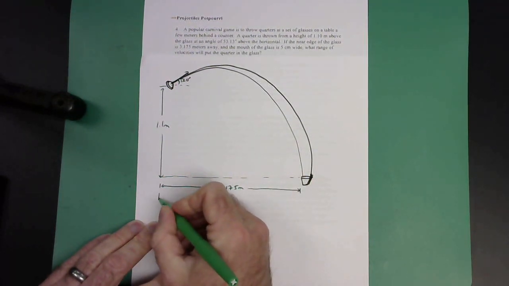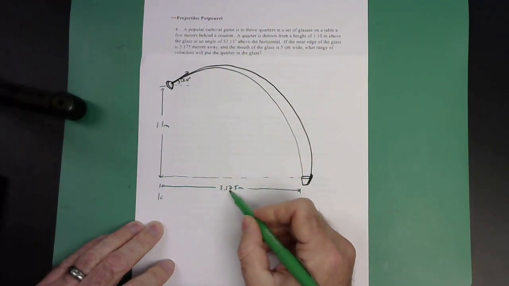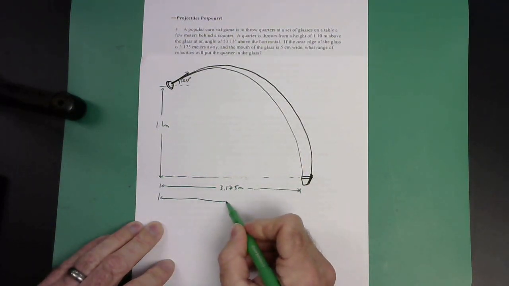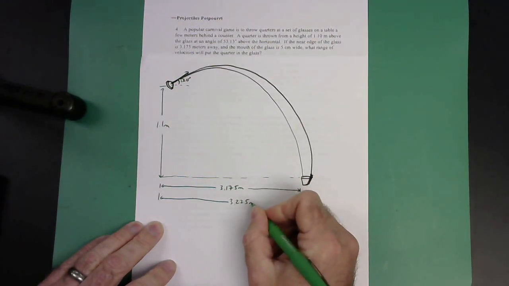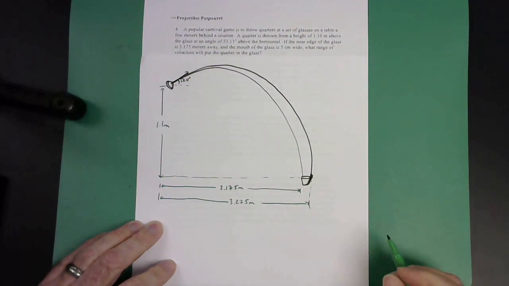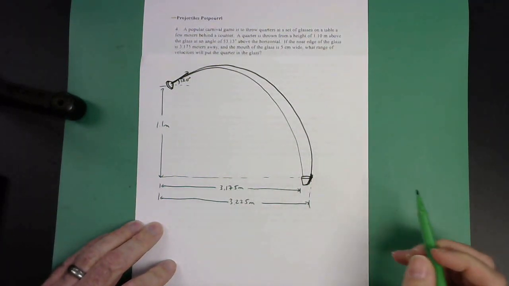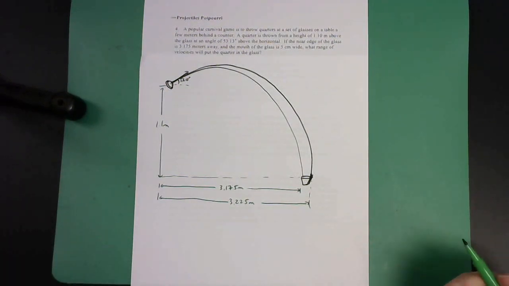And the far edge is 5 centimeters more, so that's 0.05 more. So that will be 3.225 meters away to get to that far edge. Okay. And then what else do we know? That's really about it.